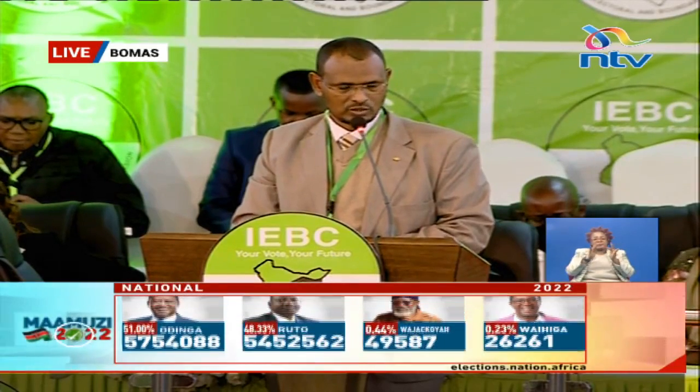From the polling station, POs are supposed to transmit the image of the form, and once it is transmitted, a copy is deposited in a publicly accessible web portal. So what this desk will do is to check whether what has been uploaded in the publicly accessible web portal matches the original Form A which the RO has brought.